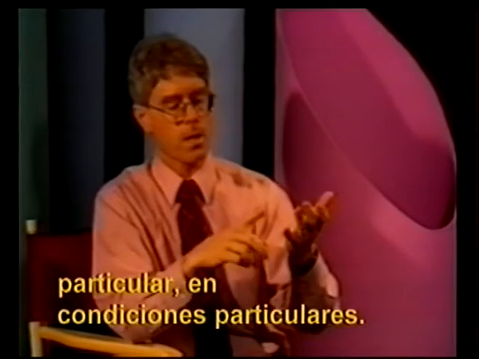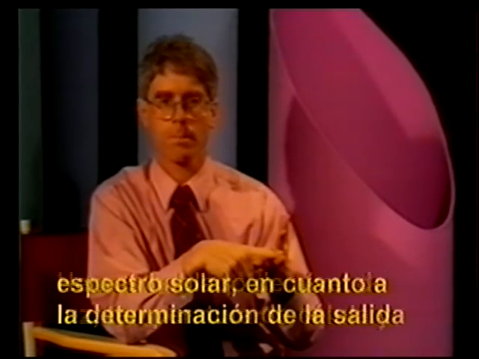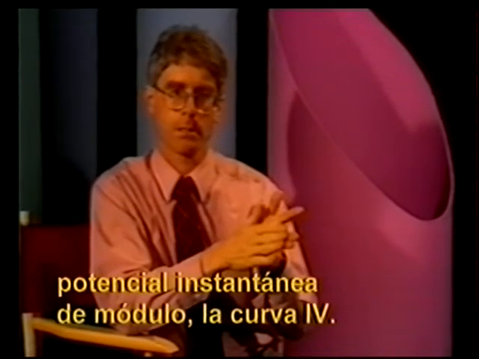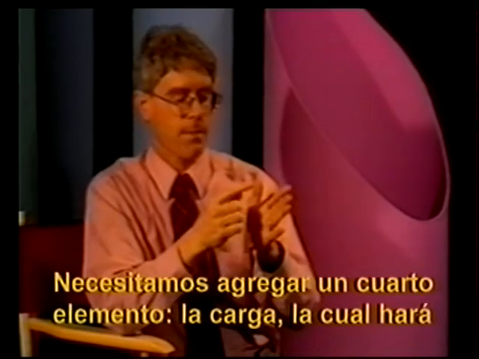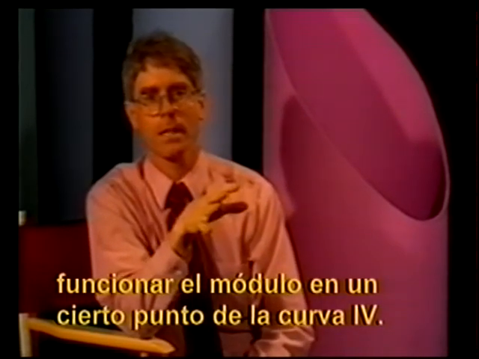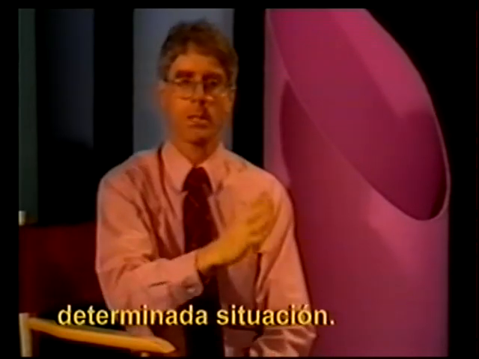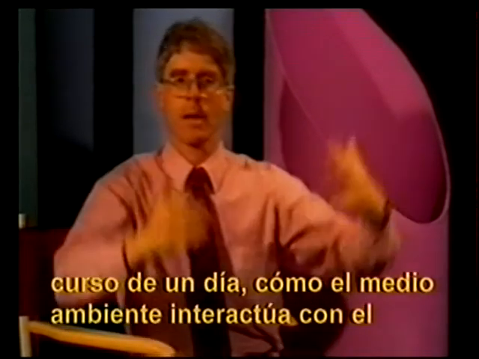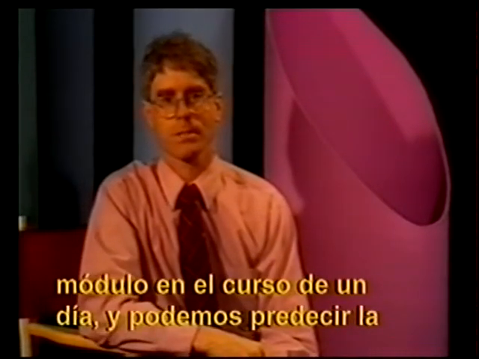That's the fourth element that we need in order to fully predict module output in a particular place under particular conditions. We've talked about light level, cell temperature, and solar spectrum as determining the instantaneous module potential output, the IV curve. We need to add in a fourth element, and that's the load. And the load is going to operate the module at a certain point on the IV curve. And that's going to give us our actual current and voltage under a particular situation. And then we look at how that load and the environment interact with the module over a day, and we can predict module output under real situations.